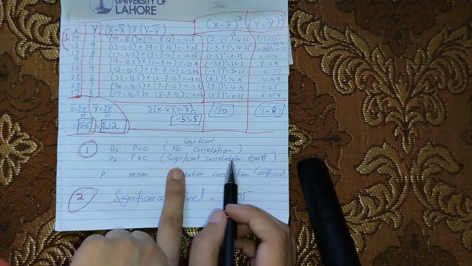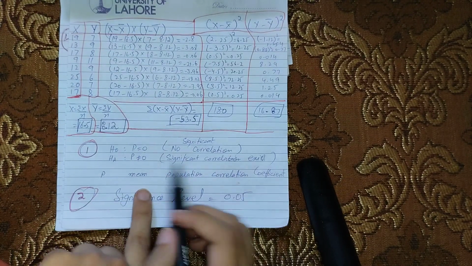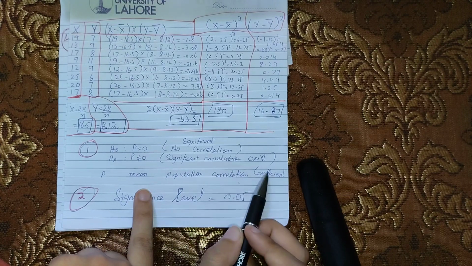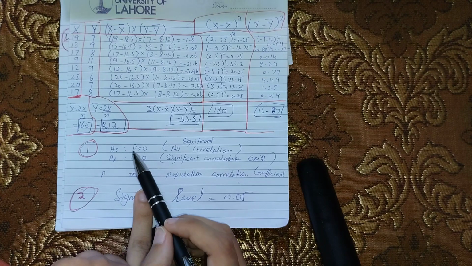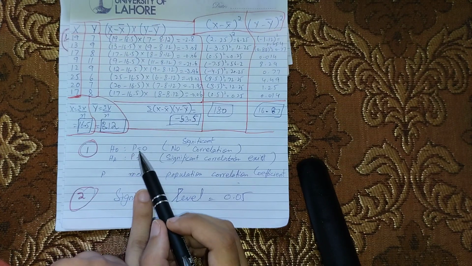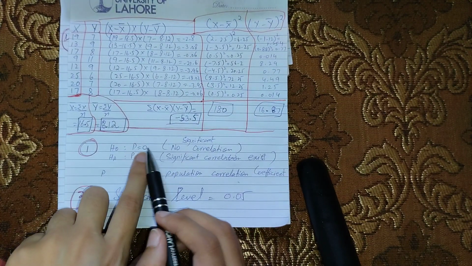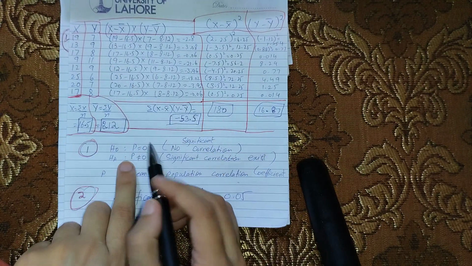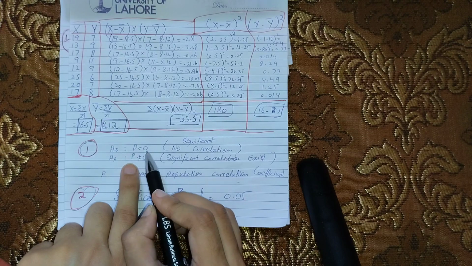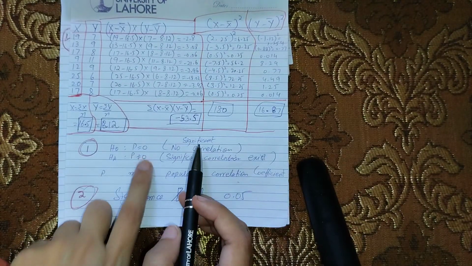It means a significant correlation exists. Rho means the population correlation coefficient. I am saying in the null hypothesis that the population correlation coefficient is not found between x and y, so I write rho equal to 0. It means there is no correlation.